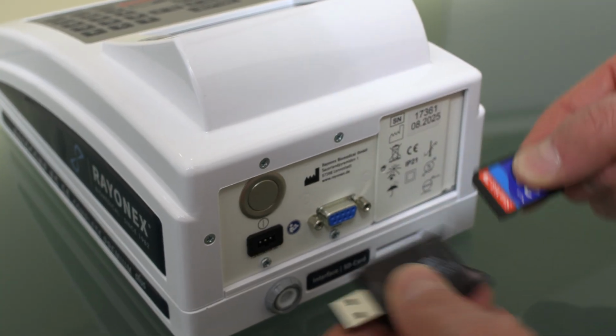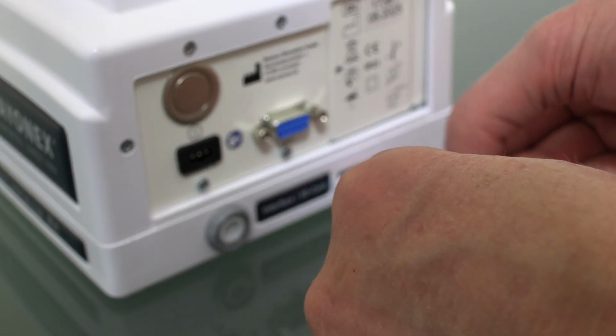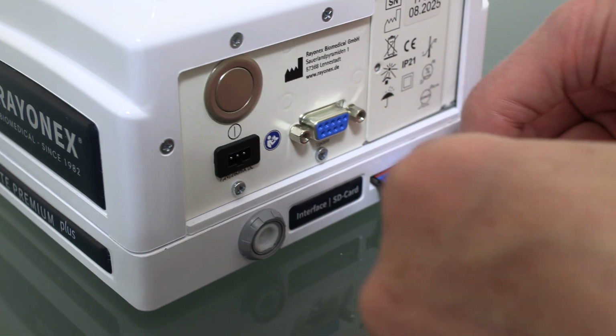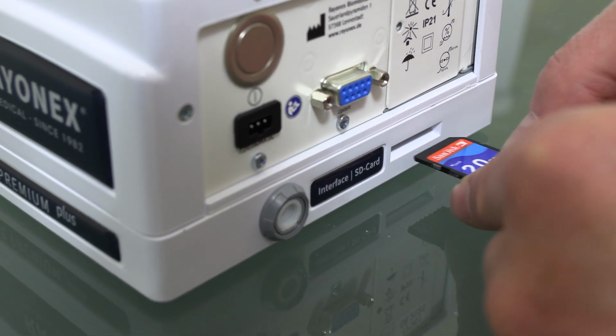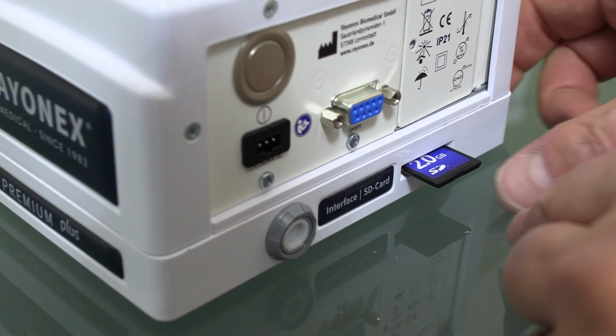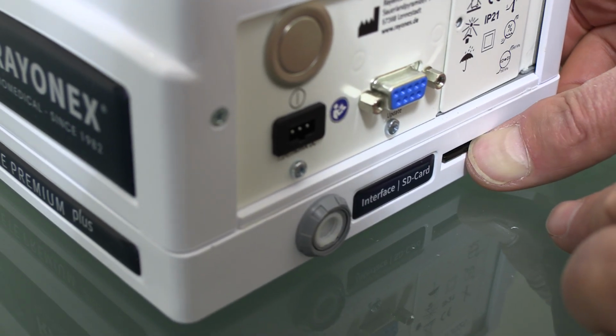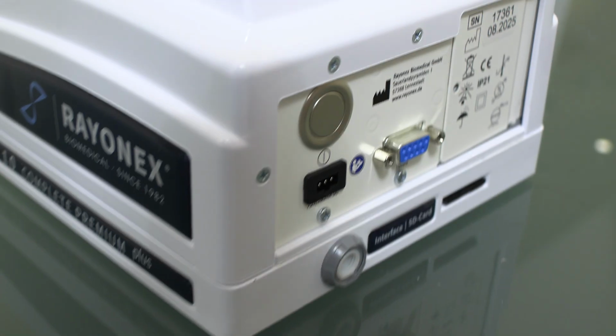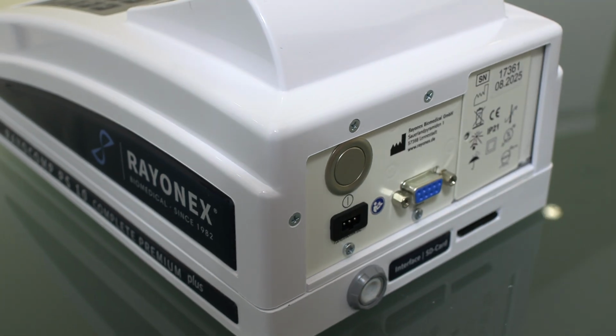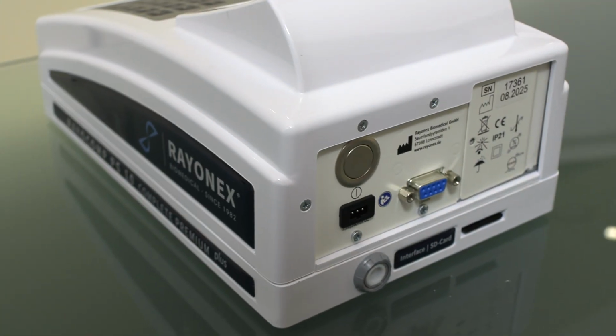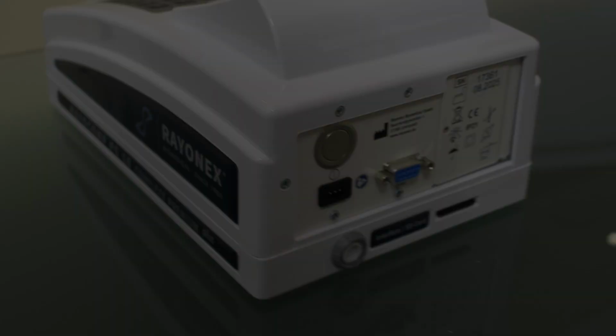Now we remove the card again and insert it into the appropriate SD card slot at the back of the Rayocomp PS10 Plus. Please do everything gently, and it just clicks in immediately. And then this SD card is locked in place. So, and now we can begin the actual update process.